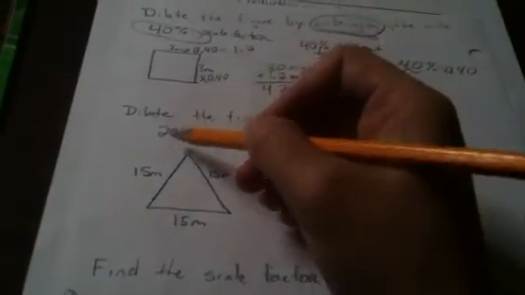Reducing. So is our figure getting bigger or is it getting smaller? It is getting smaller. Well, just like we did up here, we want to convert 20% to a decimal.